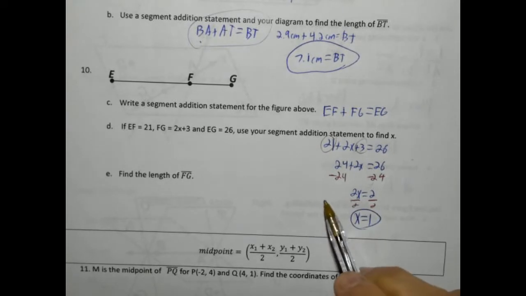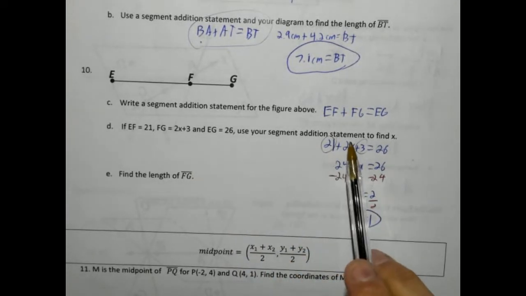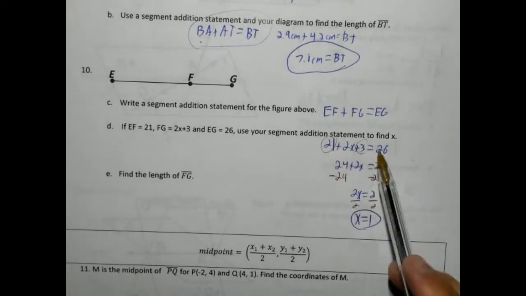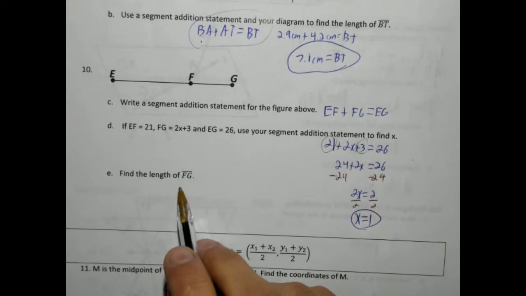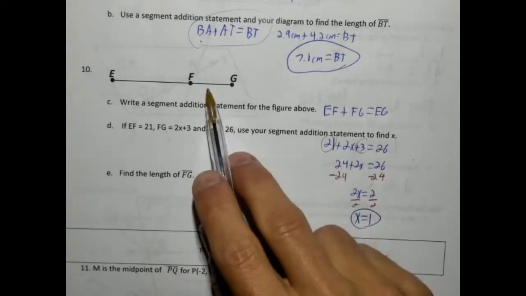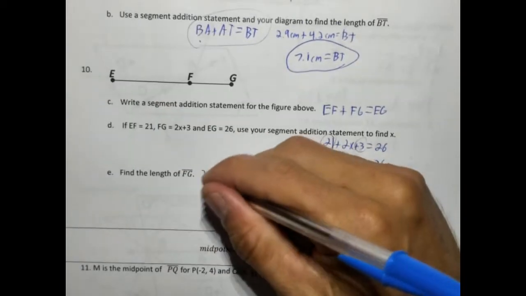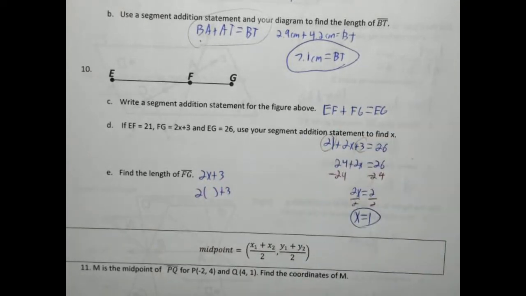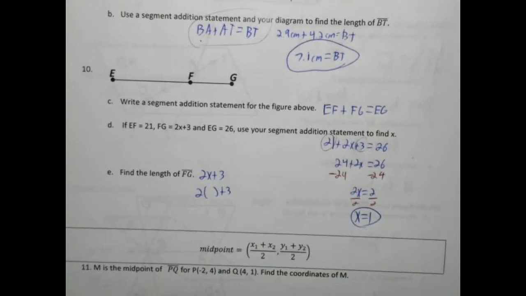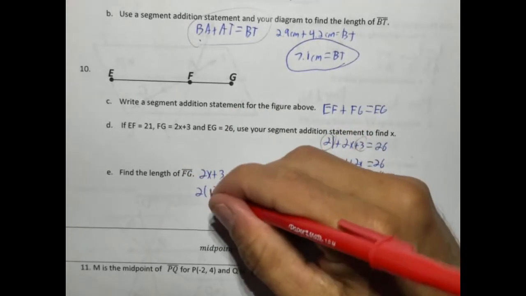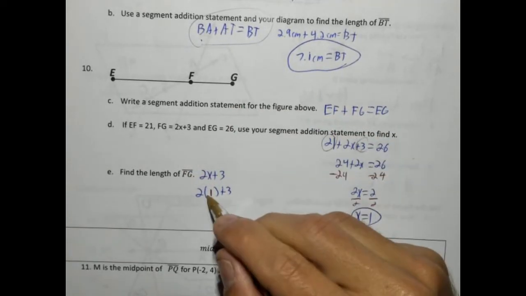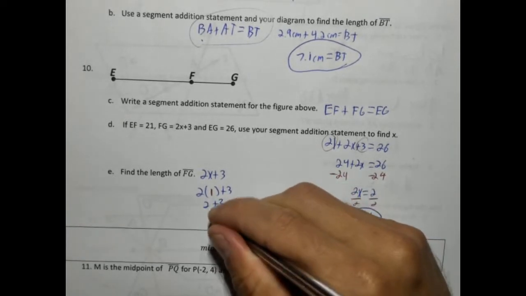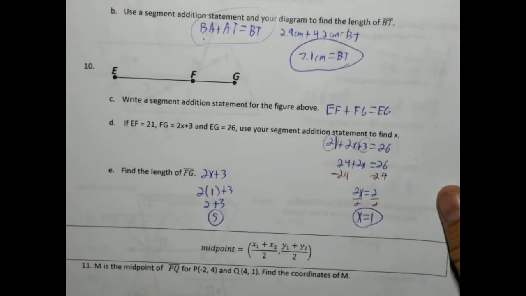Let's see if that works just before we move on. 2 times 1 is 2, 2 plus 3 is 5, 5 plus 21 is 26. Yep, that works. Find the length of FG. We plug in our x value for FG. FG is 2x plus 3, and our x value is 1. Following the order of operations, we do multiplication first. 2 times 1 is 2, plus 3 is 5. So FG is equal to 5.